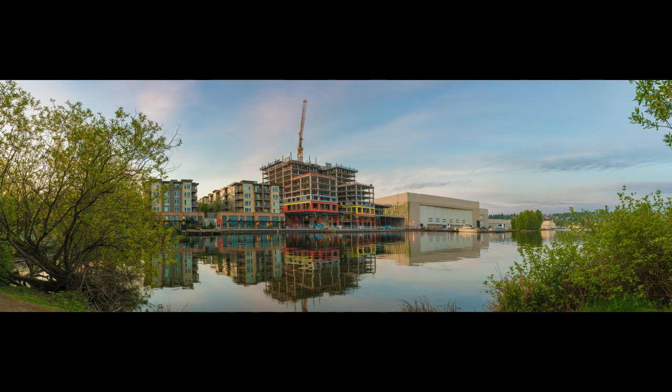I'm getting really excited now. I know. Really excited. Super exciting. It's thrilling. But it really is a totally different type of photography.